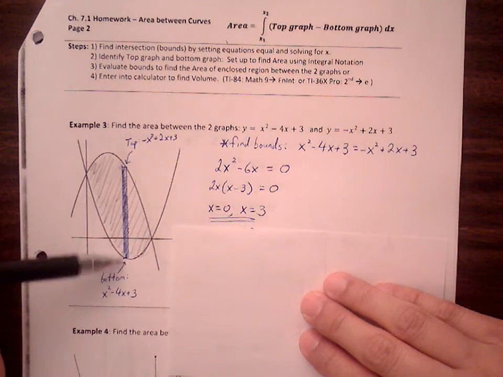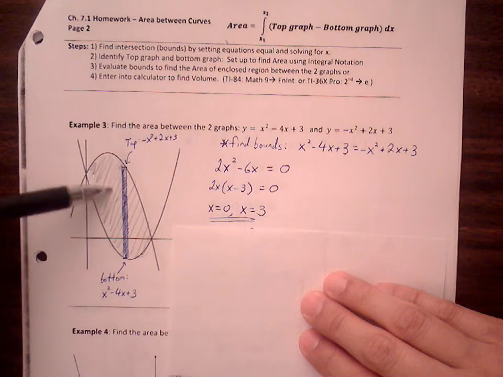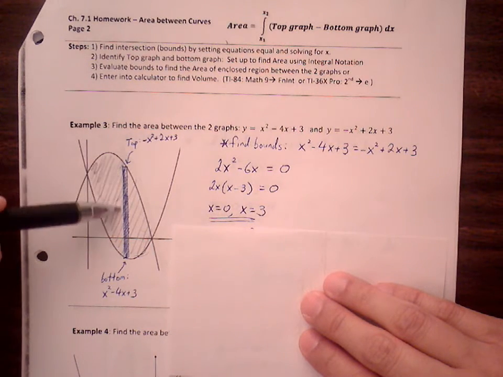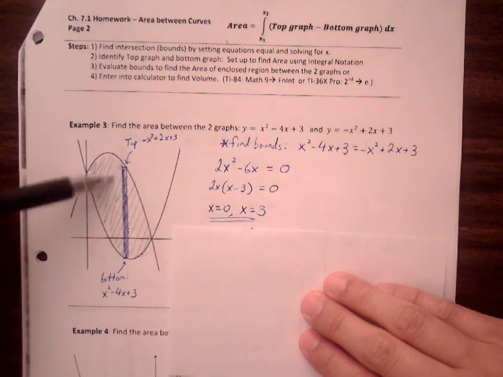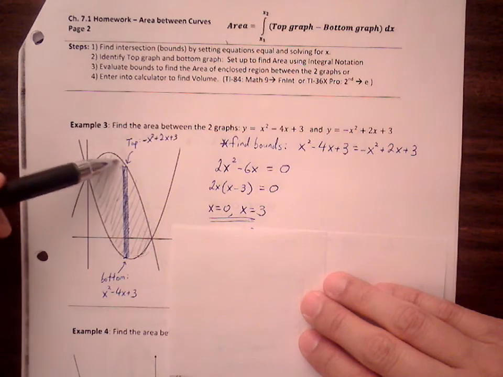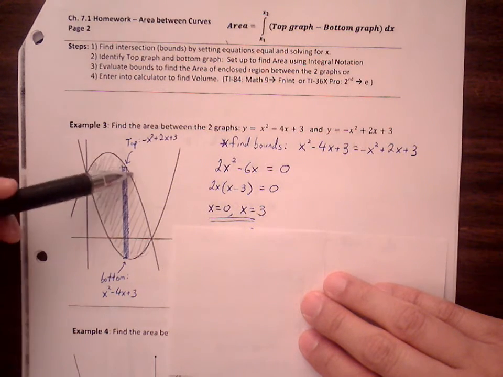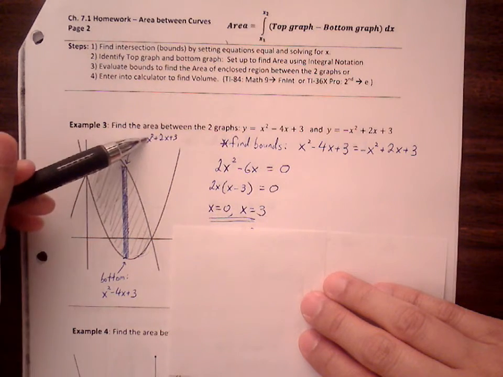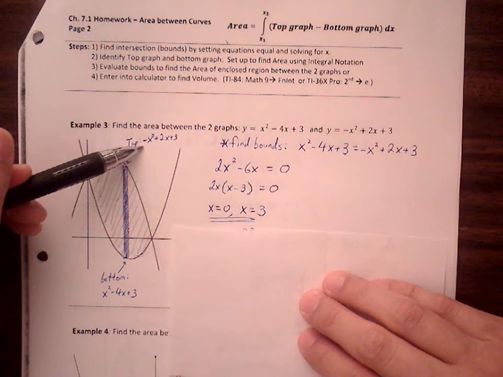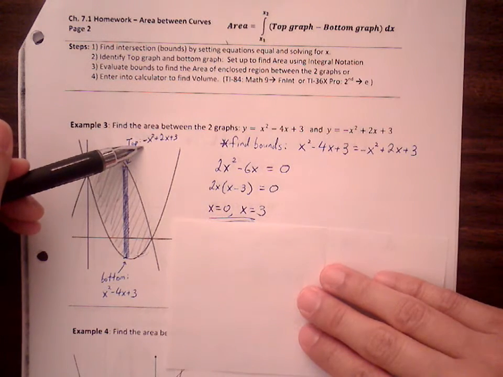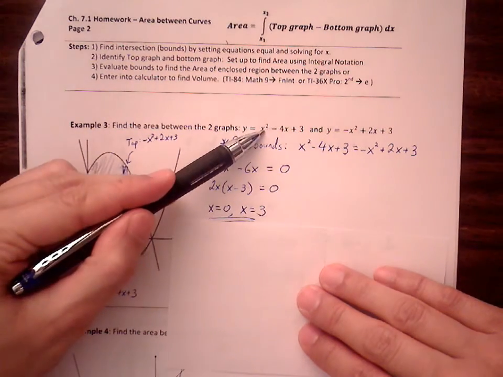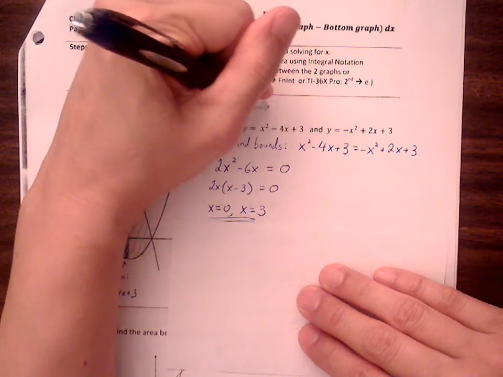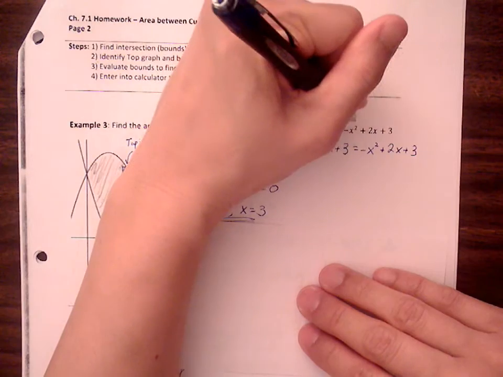After we shade in our boundary region, and we draw our representative rectangle, we know that the top graph is sitting on this curve, and we know that this curve is the negative x squared, because if we just think about what we know about basic family functions for quadratics, negative x squared is always going to be a parabola opening down, right? And positive x squared is going to be a parabola opening up. So positive x squared, negative x squared.